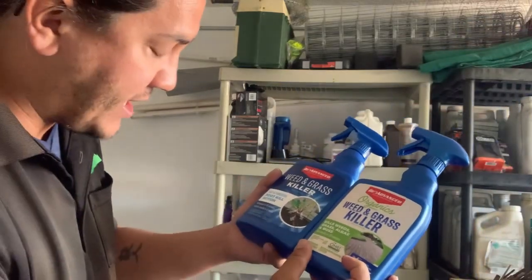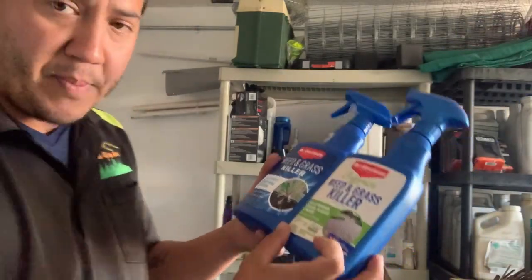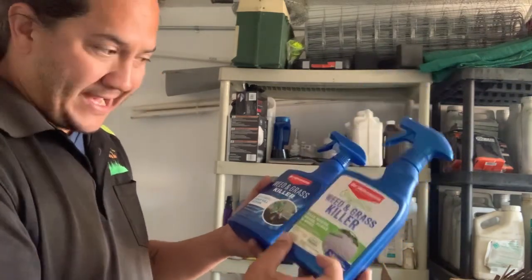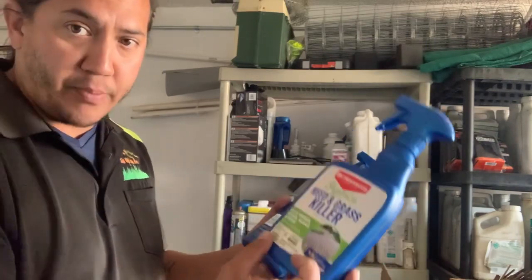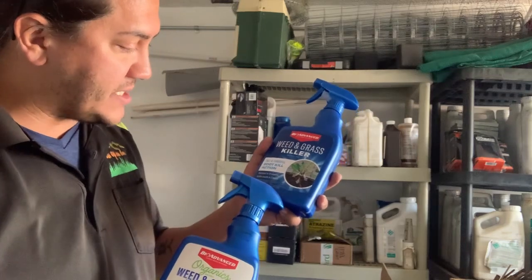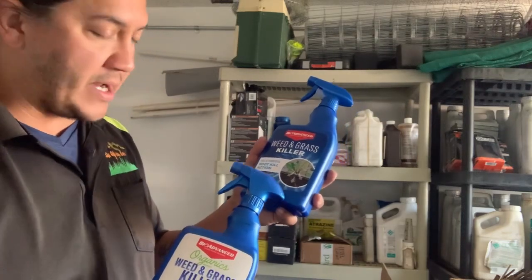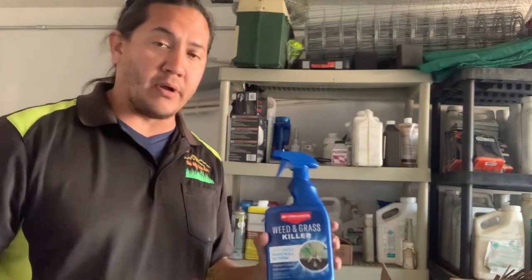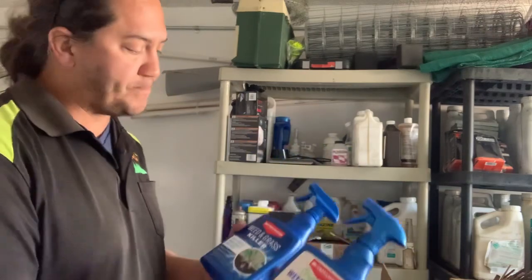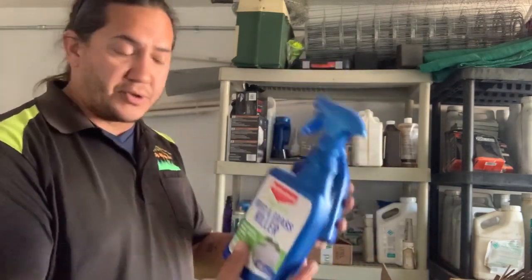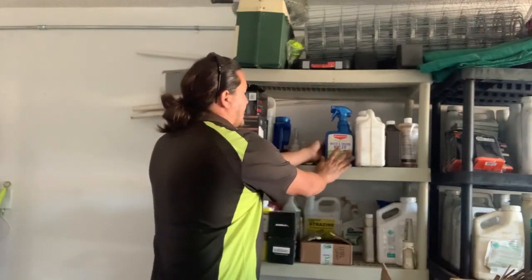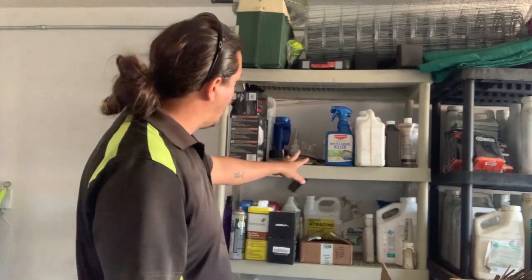So let's talk about the difference, okay? What we're talking about is ammoniated soap and fatty acids when we're talking about these two particular products. The organic product is an ammoniated soap of fatty acids. The one that is not organic does contain some glyphosate and ammonium, and that's what makes it not organic, as your glyphosate products are not organic. So that's where you differentiate between the two. These two I do definitely recommend, moreover the organic product. This is what you can get at your big box stores, a Home Depot or a Lowe's.